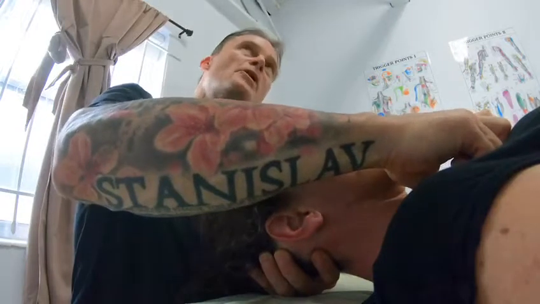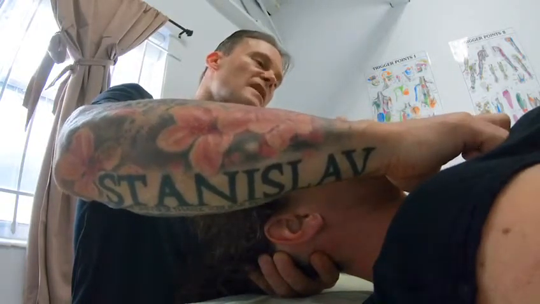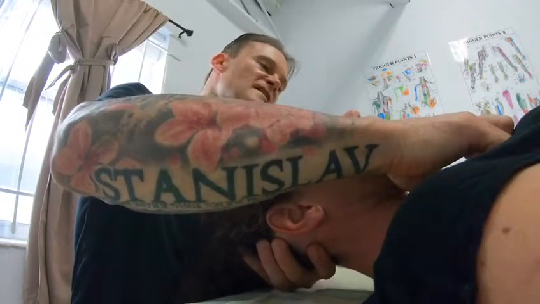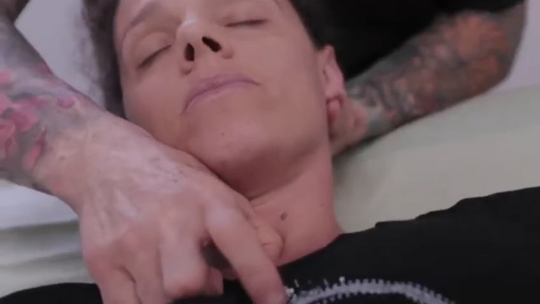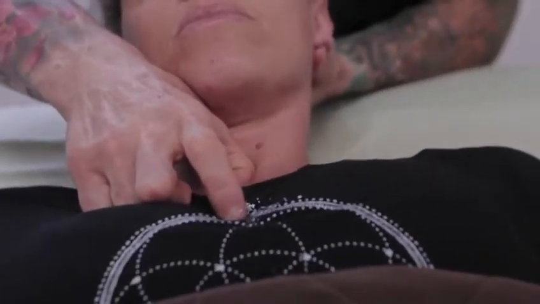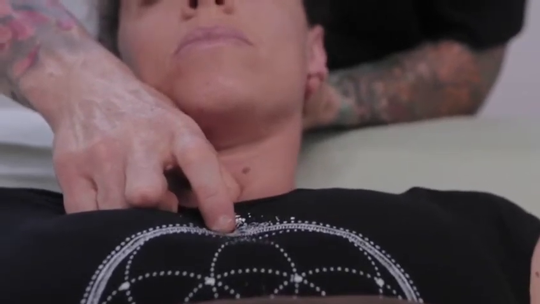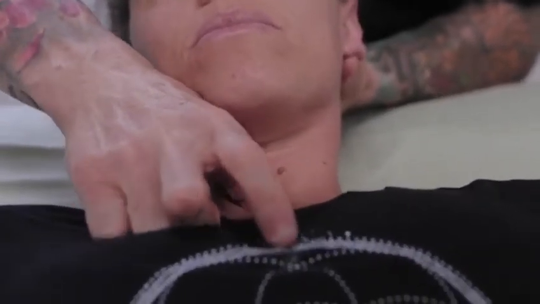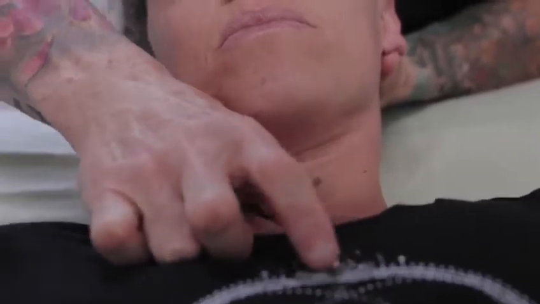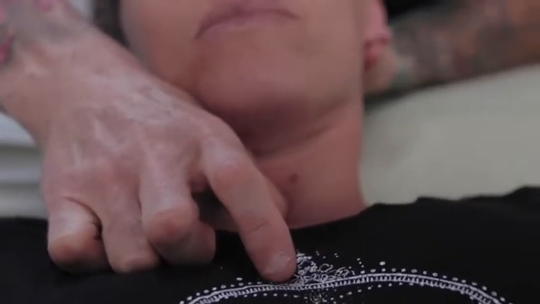Now, if I stick the thumb a little deeper, as such, I'm going to ask Elena to take a deep breath and hold it. With light friction, I will treat the sternohyoid and the sternothyroid. Fully exhale.